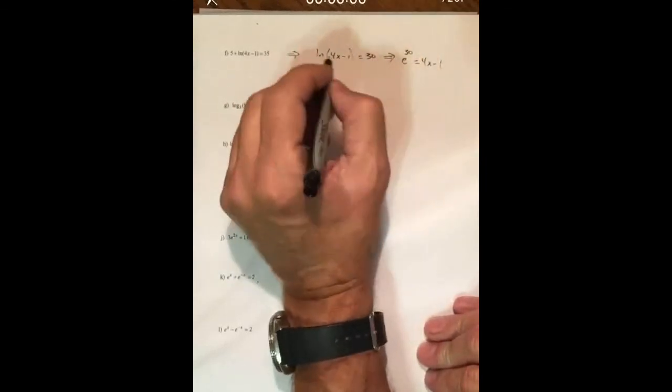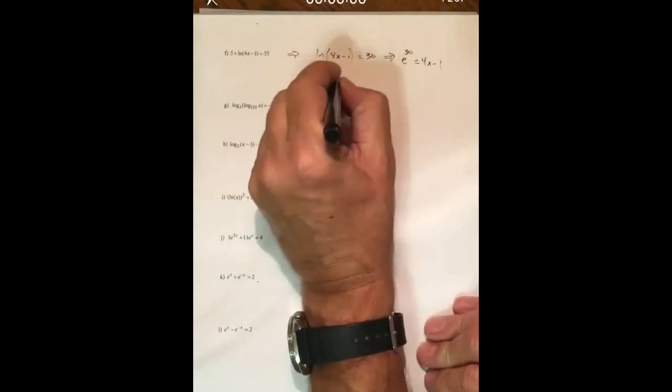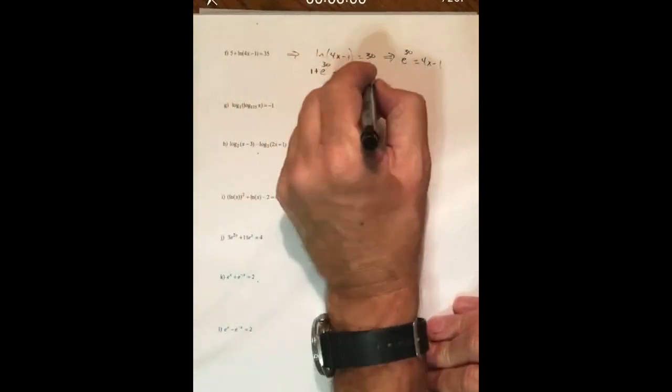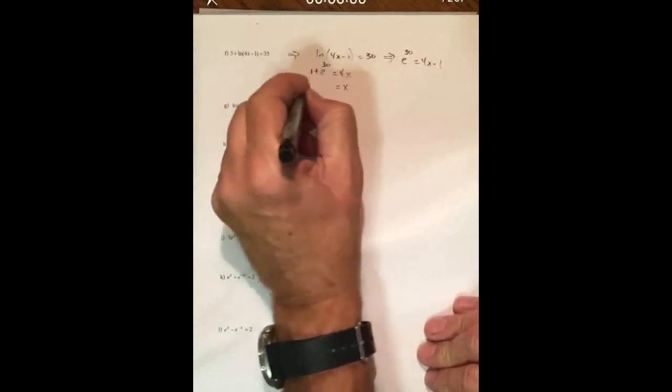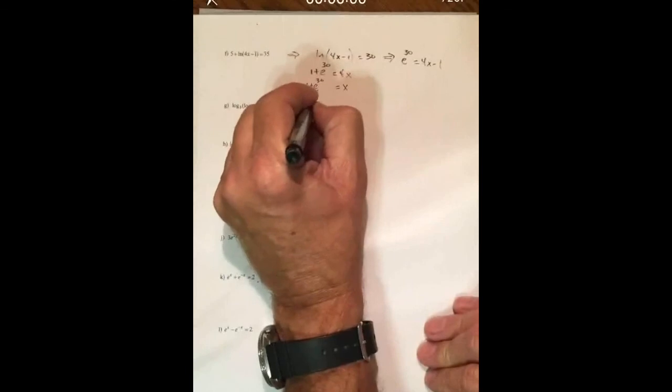So now just solve for x. So this would be 1 plus e to the power of 30 is equal to 4x. So x is equal to 1 plus e to the 30th over 4. And folks, that is a fantastically large number.